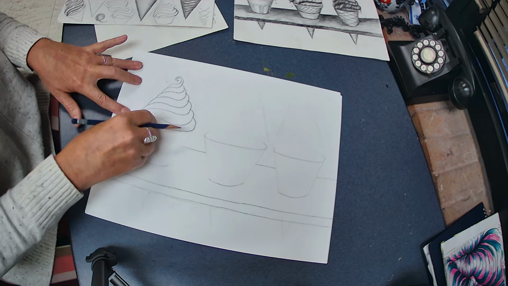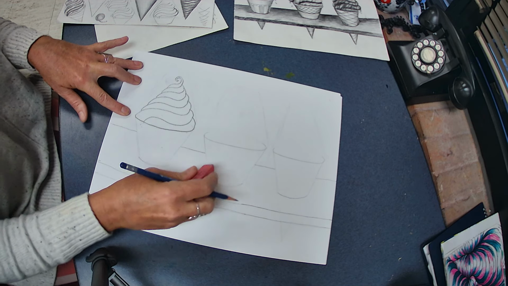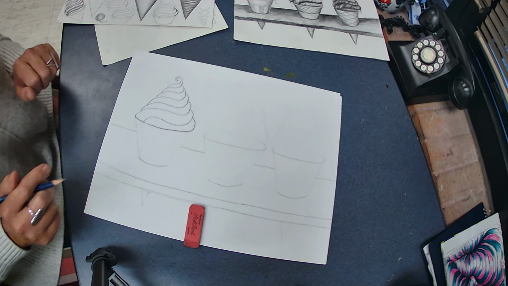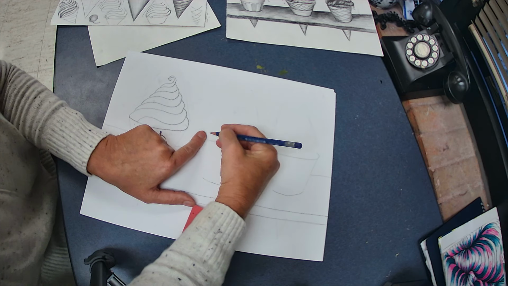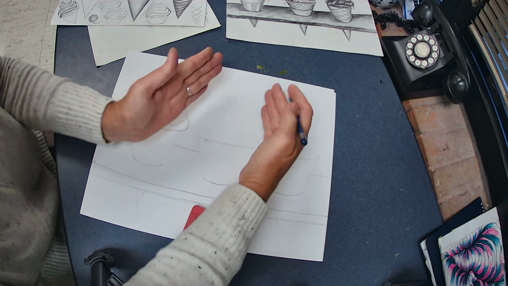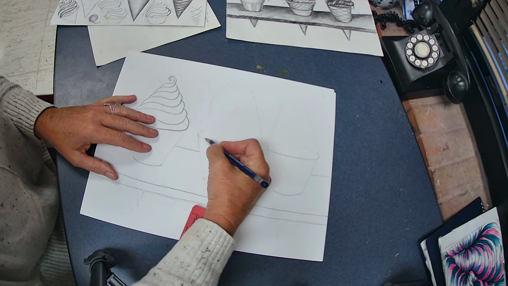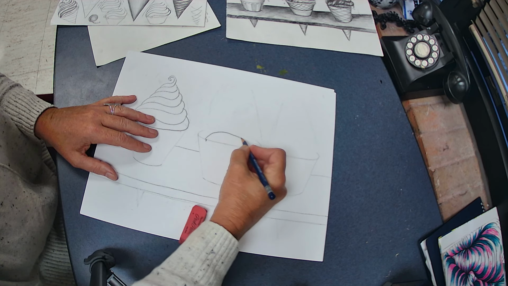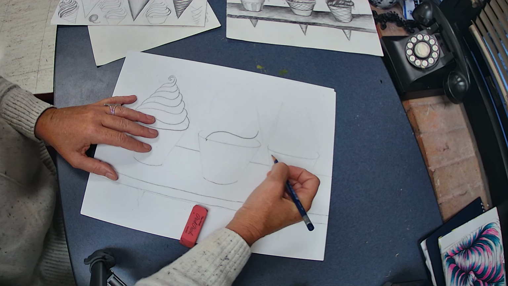Okay, so now I'm going to do the same thing over here. We're going to do it 3 times, right? 1, 2, 3. Got it? My first S line starts about a finger width in, and I've got my guidelines going up in a cone, so I know the shape of it, right? So I pull my S line up like that.